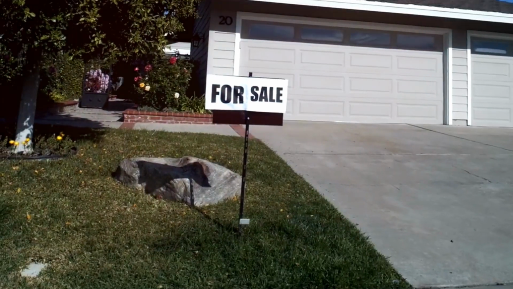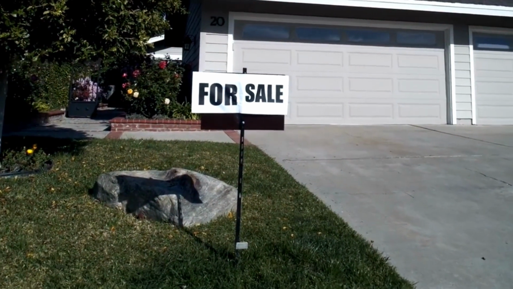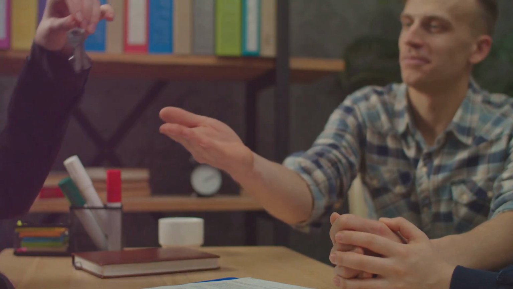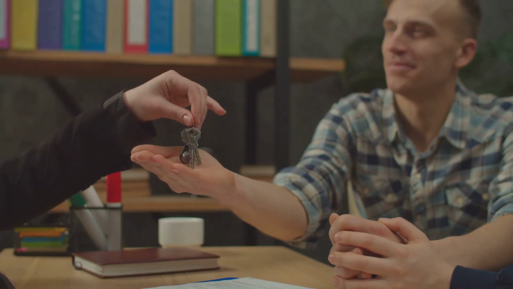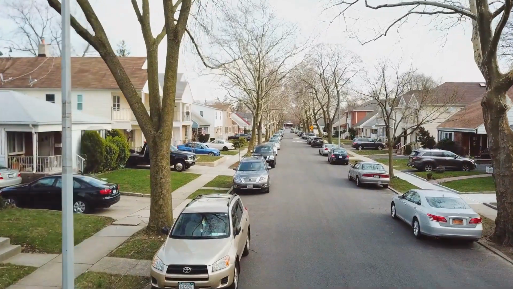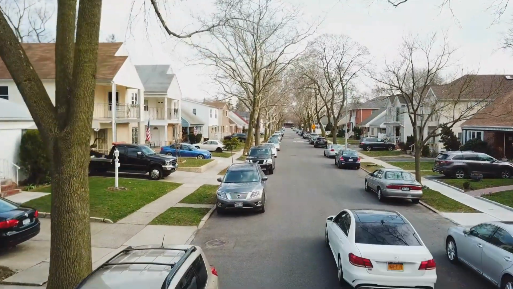Types of ownership. Fee simple ownership. This is the most complete form of property ownership. The owner has full rights to use, control, and transfer the property as they choose. They can also pass it down to heirs. This type of ownership is the most common in residential property.